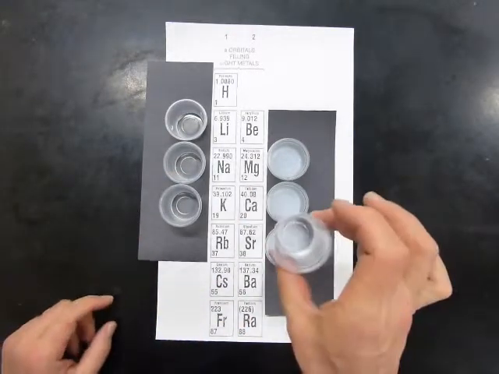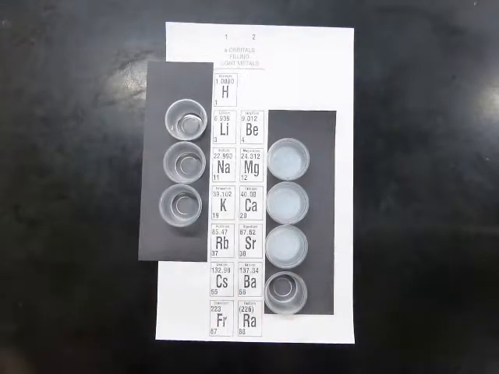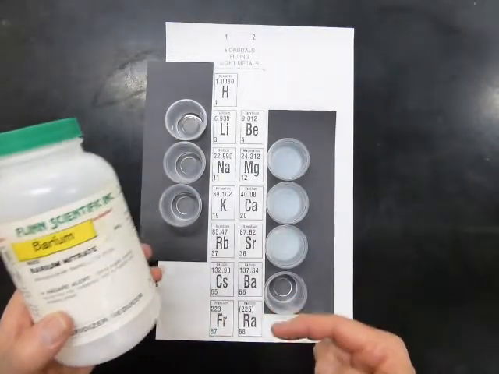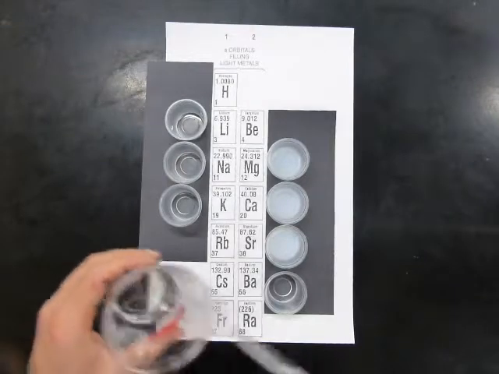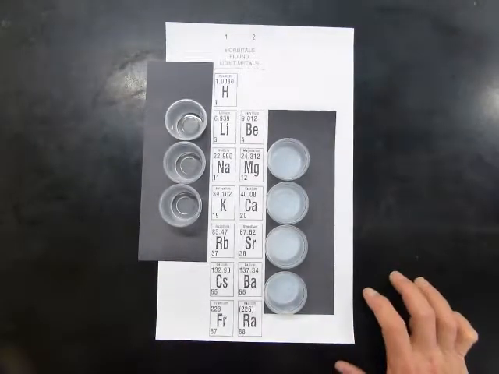And so we made a prediction, what if we tested barium? And what would happen with that one? It's the same group, group 2, different substance. We predicted that since it's in the same group that it would have similar chemical properties, and in fact it did. We related that to the electron configurations of these elements.